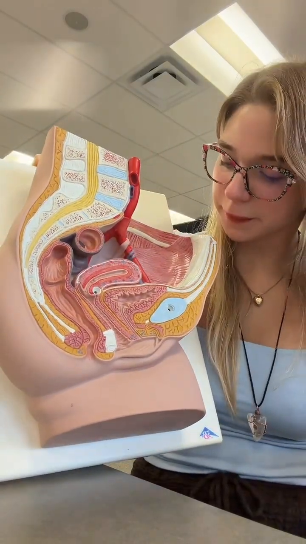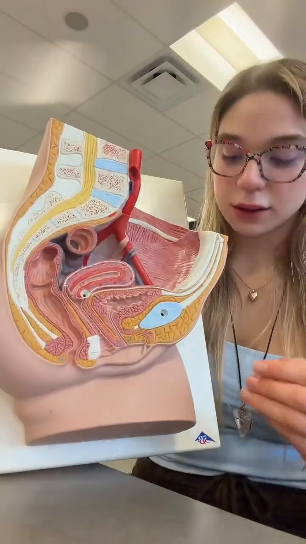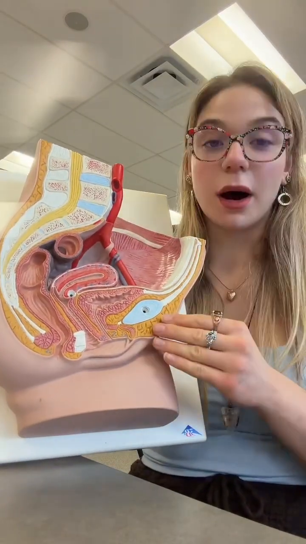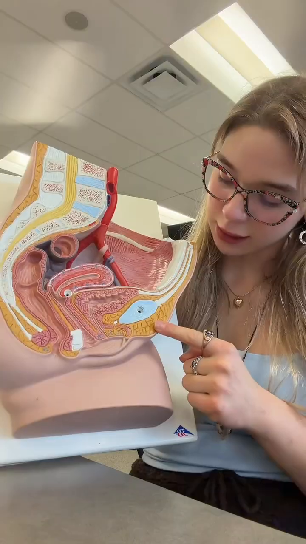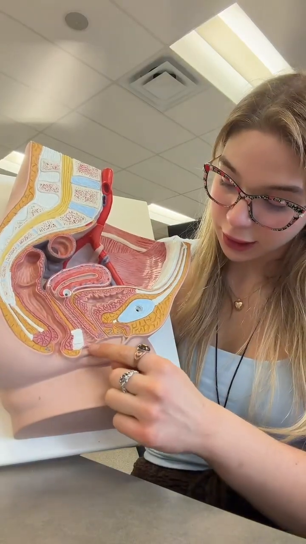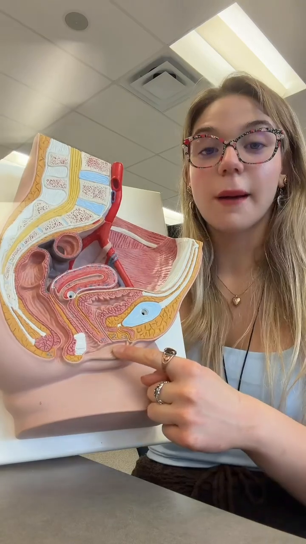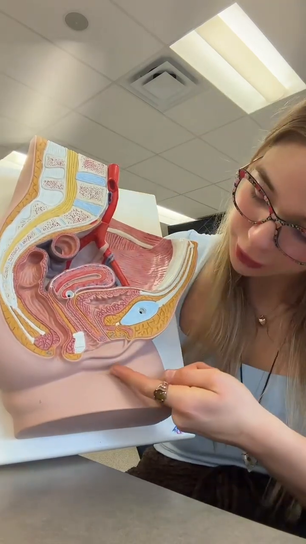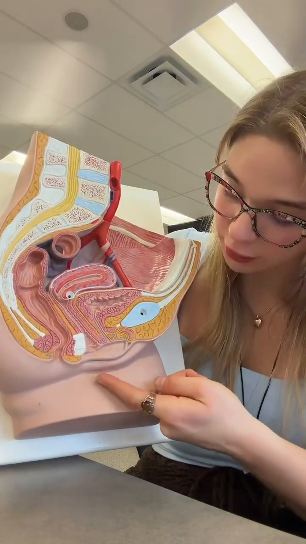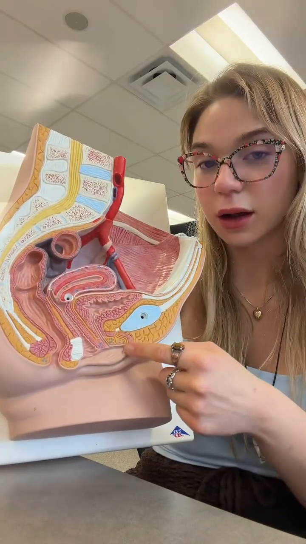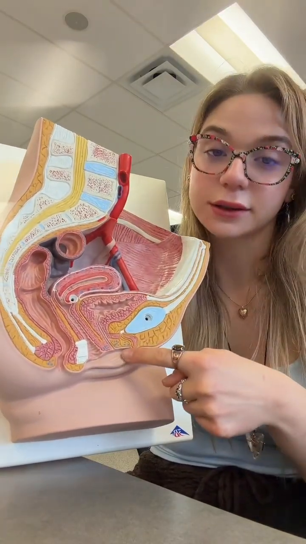What am I missing? This fat part, most anterior, is called the mons pubis, and the inner part is called the labia minora, and then the outer is the labia majora, and in the anterior of this section would be the clitoris.